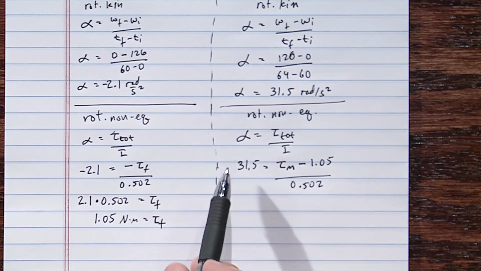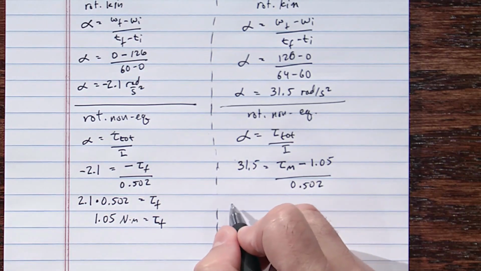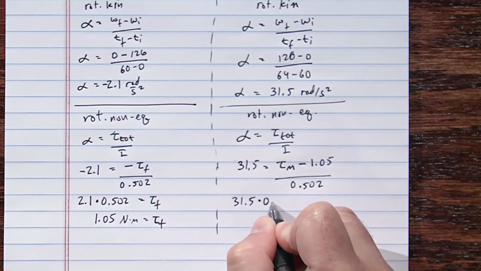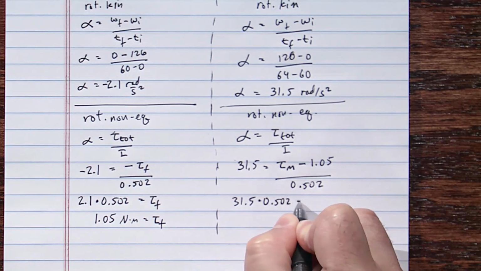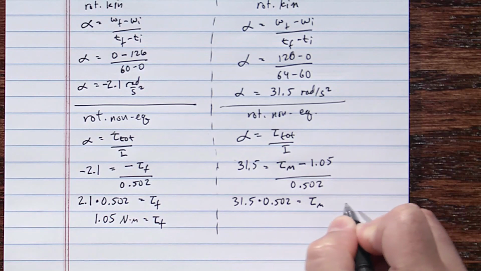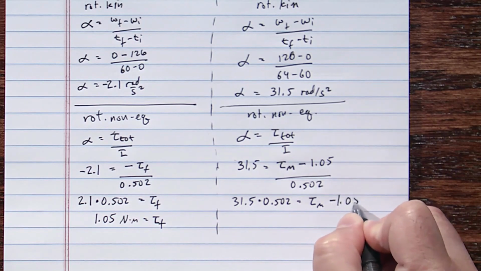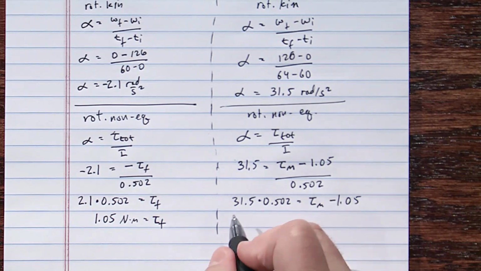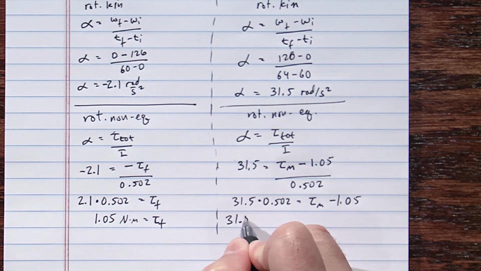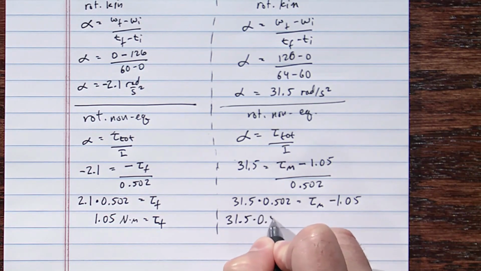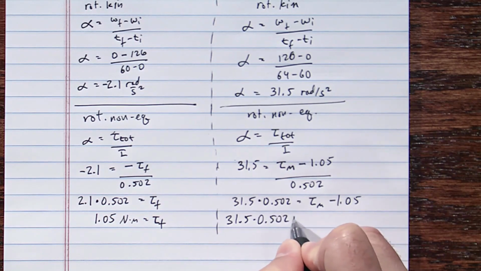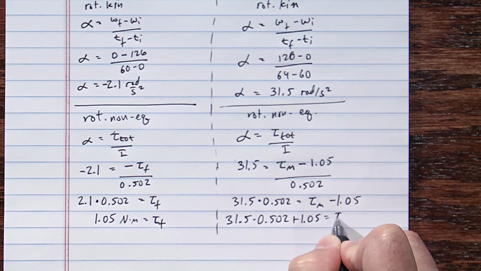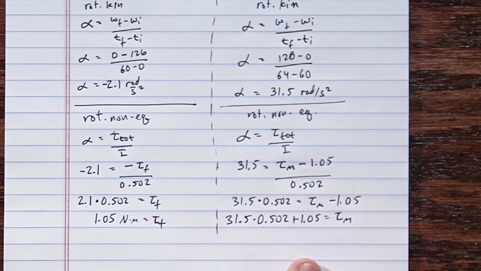We multiply both sides by 0.502, 31.5 times 0.502 is equal to torque of the motor minus 1.05, and we can add 1.05 to both sides. 31.5 times 0.502 plus 1.05 is equal to the torque of the motor.